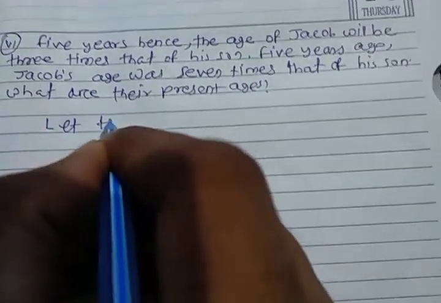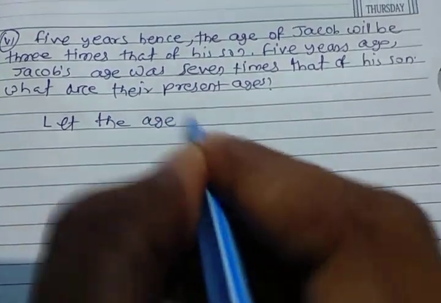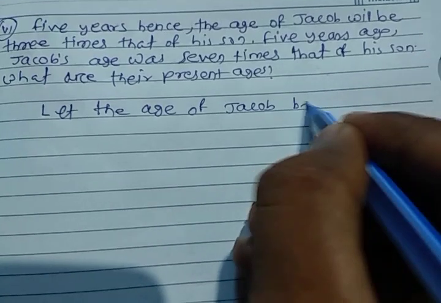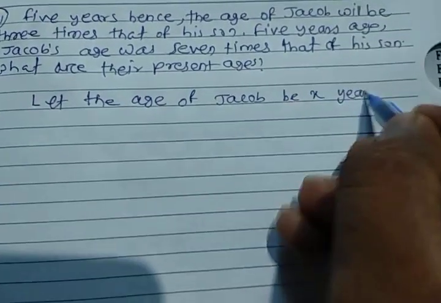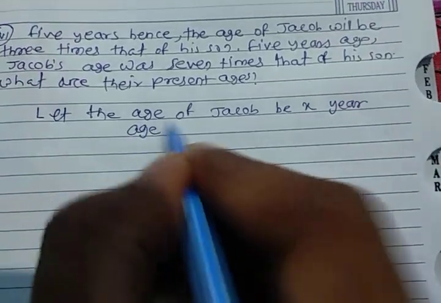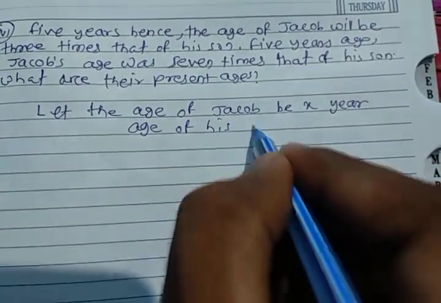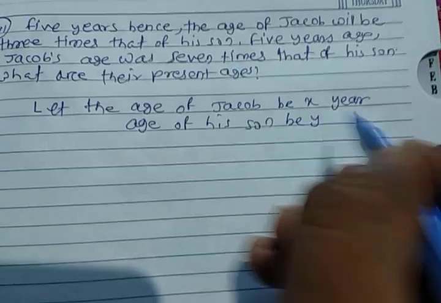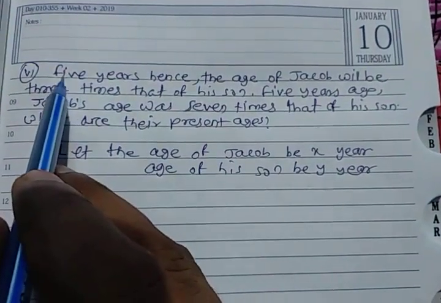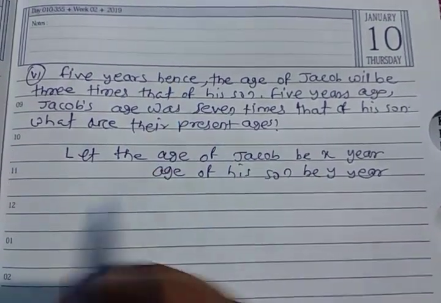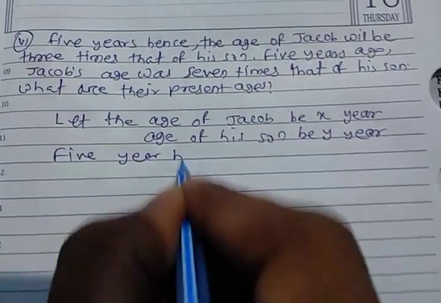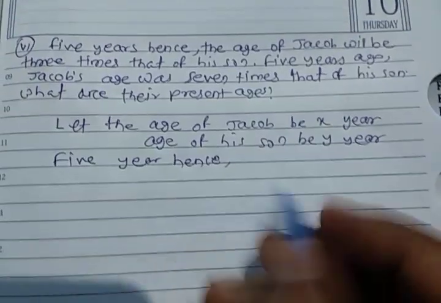Let the age of Jacob be x years and the age of his son be y years. Then we go for the first line, 5 years hence.